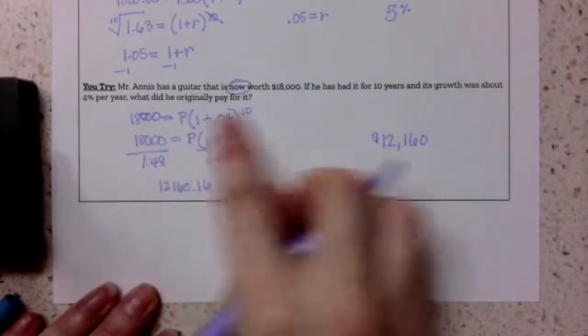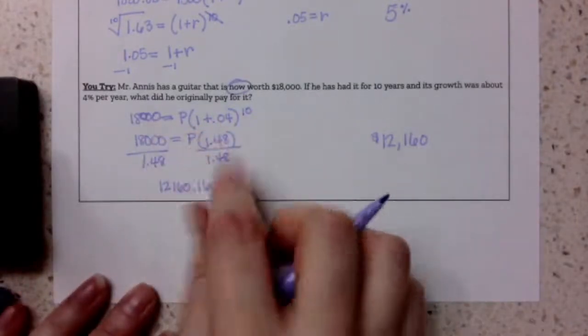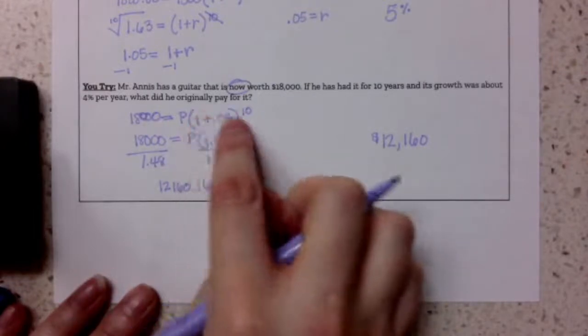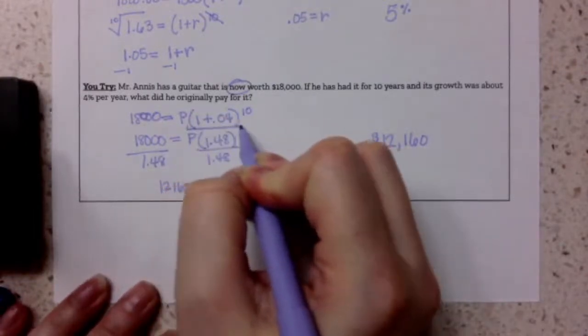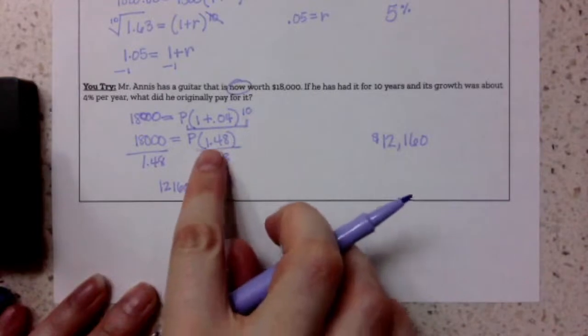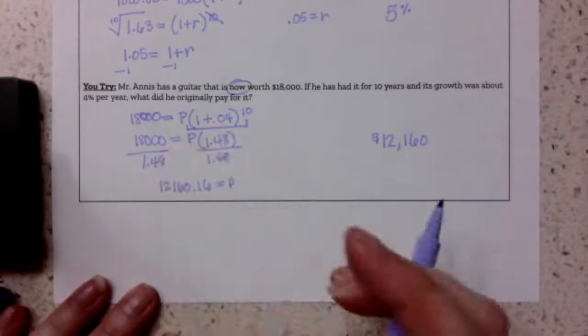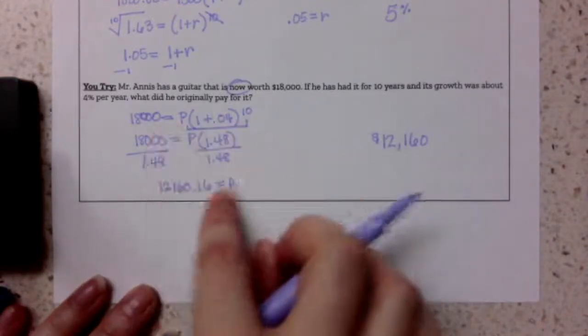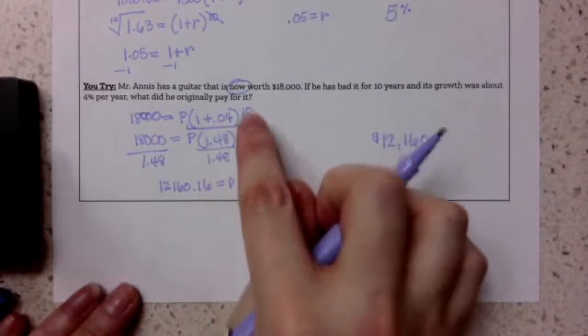All right, and so I have everything plugged in here, and then this one, you just need to simplify this whole part. Like you can type this all into your calculator to get 1.48, and then just divide both sides by that number. So no need to do anything extravagant, you just simplify and divide.